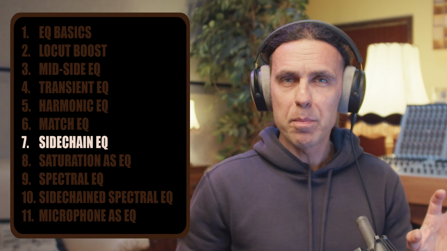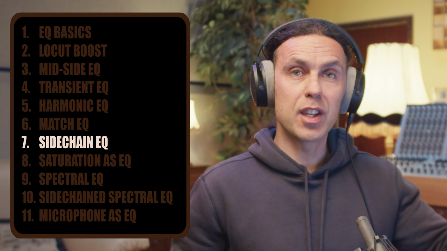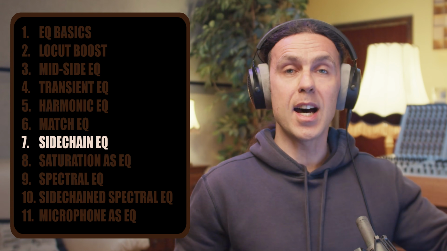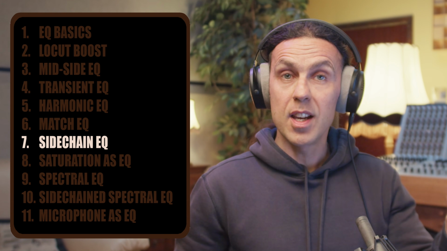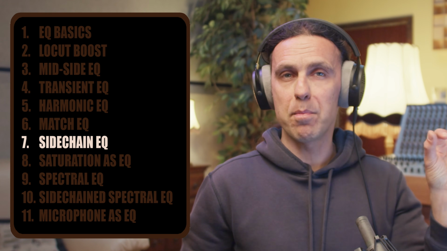All right, let's talk about a special application of EQ for one special task. And this is using an EQ in the sidechain path of a compressor. Not every compressor can do this. You may have heard of this. Some compressors have that feature built in that you can say, for example, don't listen to the low end while you're deciding how to compress.